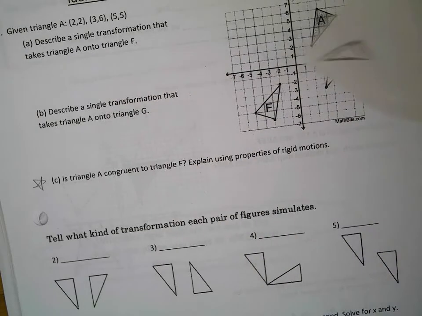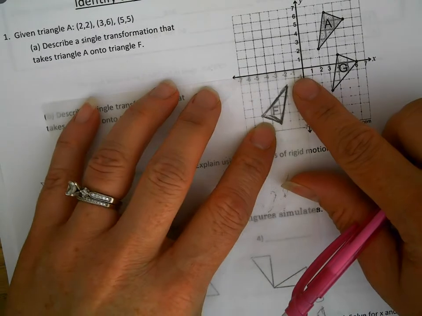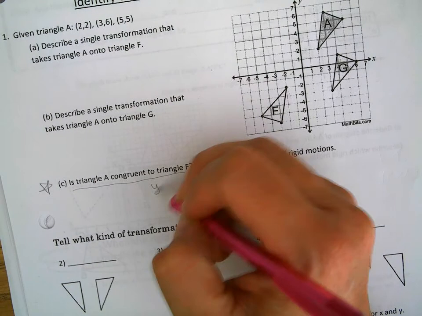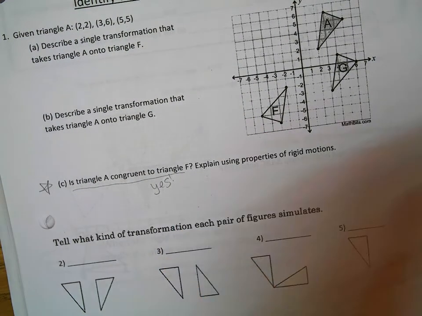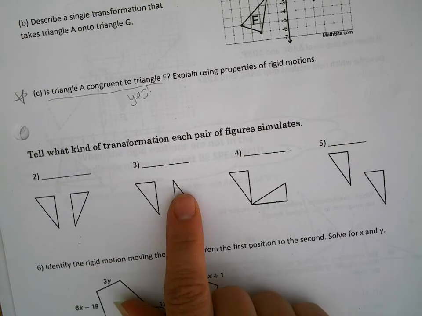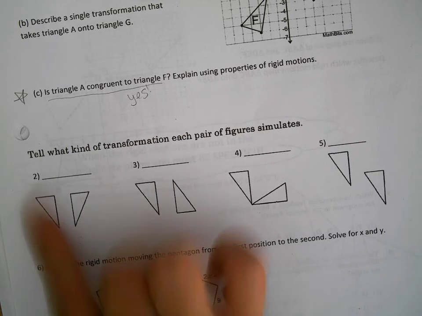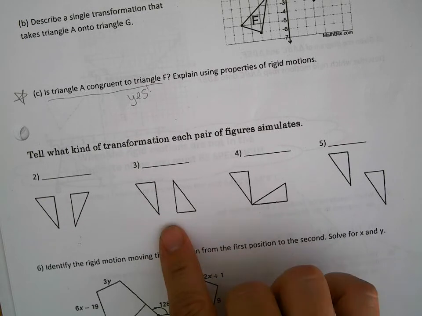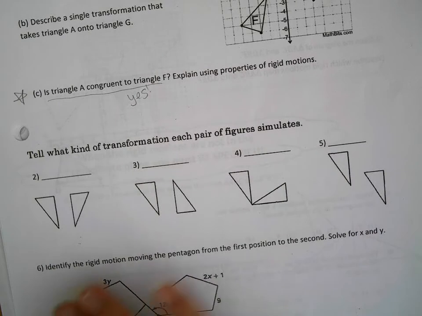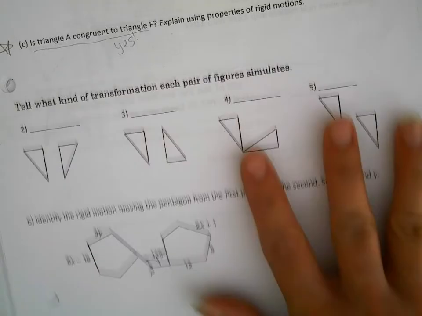Letter C says, is A congruent to F? Well, I traced over A to begin with, and does it land perfectly on F? Yes, it does. So that answer here, I'm going to tell you, is a yes. Okay. The second section here, tell which transformation each pair of figures simulates. So I want to know, is this a reflection, rotation, translation? What's happening here, here, and here? If it's a series of 2 different things, let me know, but I just want to know if you can identify and how you can identify.